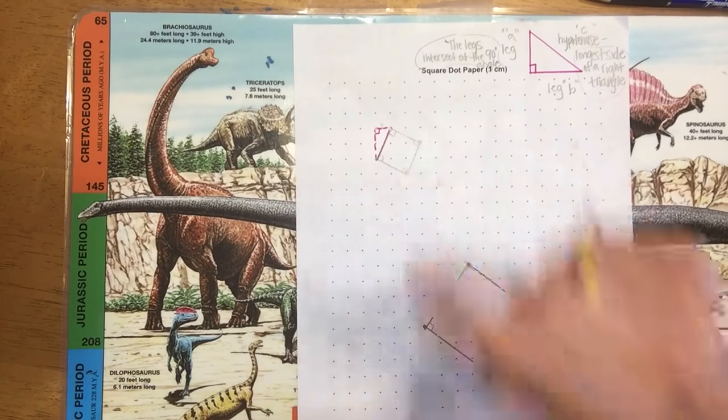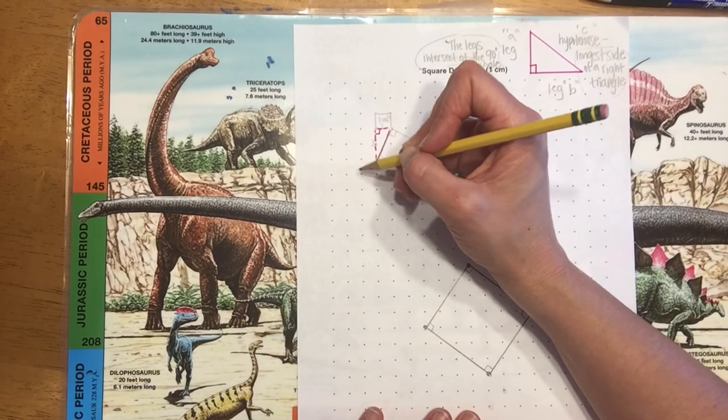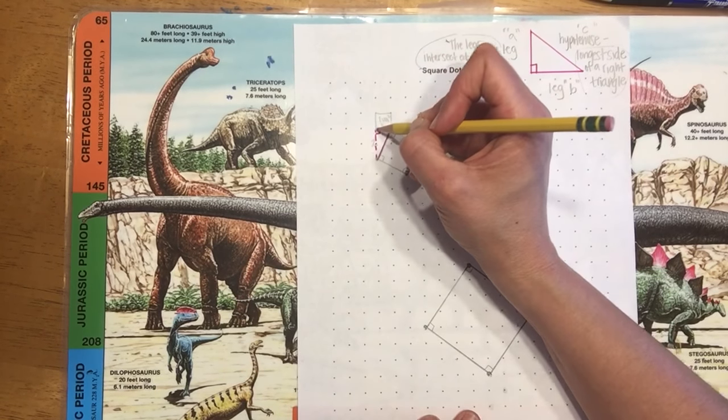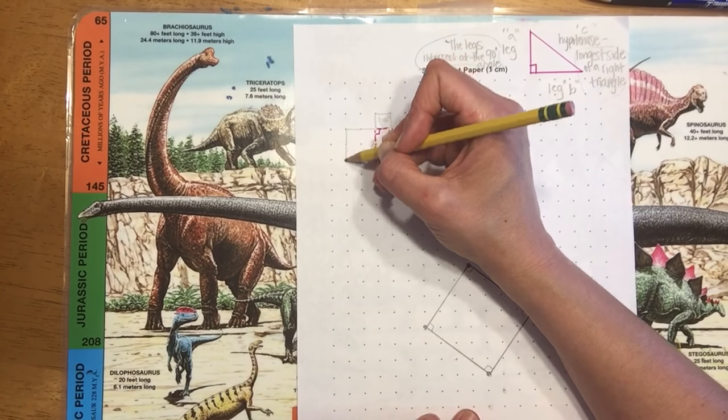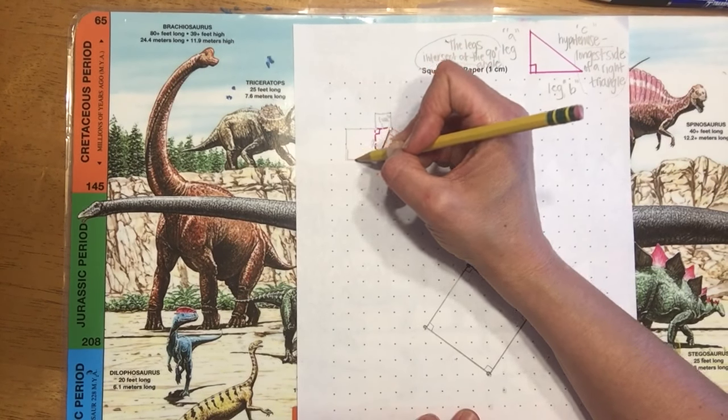This leg has 2 units of measurement. So if I was going to draw a square off of that leg, I would want to make sure each side length of the square has 2 units of measurement, just like this. I would do base times height, or count the boxes inside, to have 4 units squared.